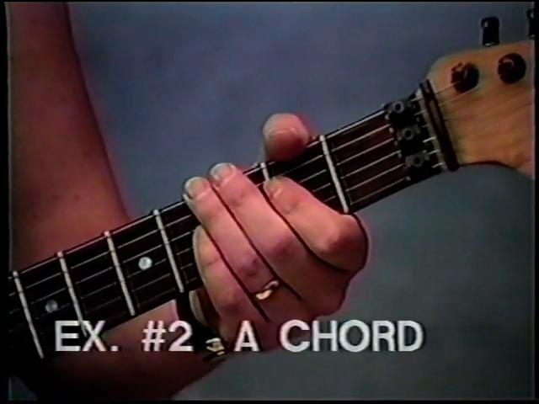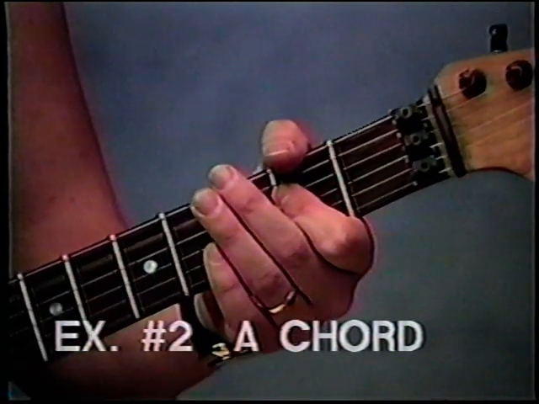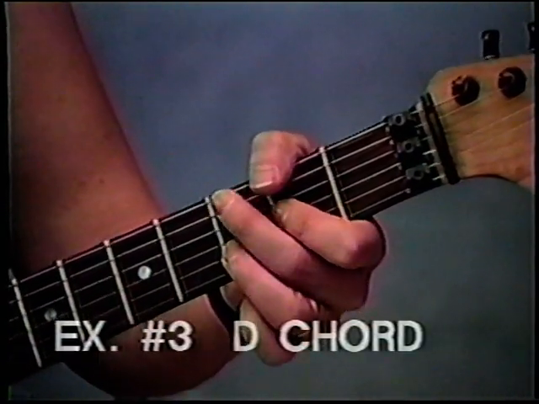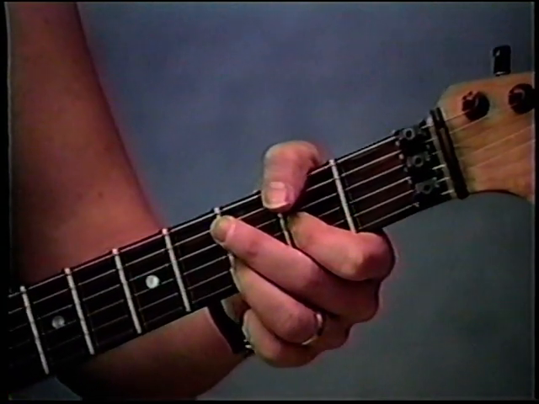Number 2. Number 3 is going to be a D. Now, there's a phenomenon known as bar chords to everybody who plays a guitar for more than 10 minutes. What I'm going to do is take those 3 open string chords and show you bar style chords so you can use those 3-note chords and move them anywhere you want to. Okay? So example number 4 is going to be an F.